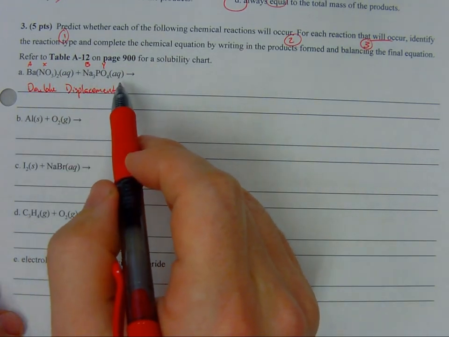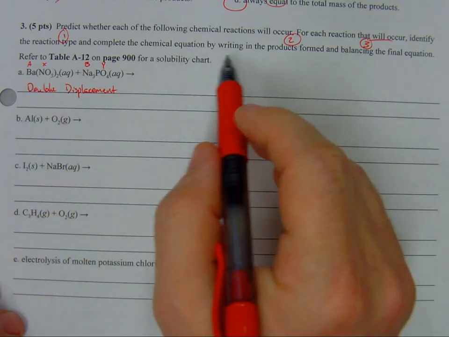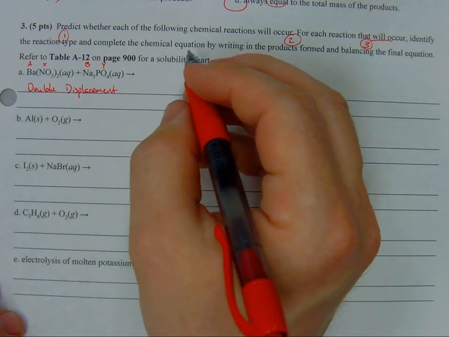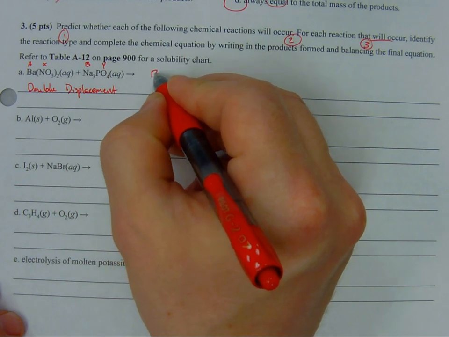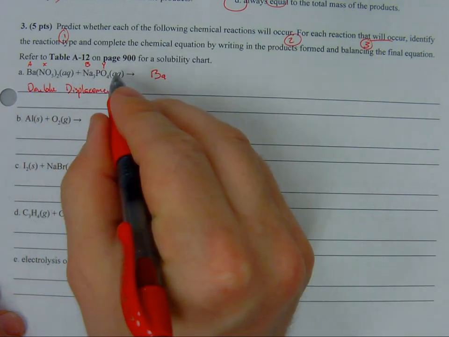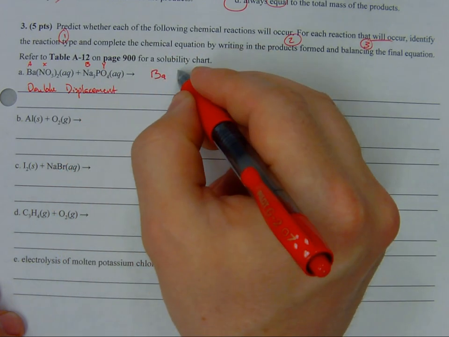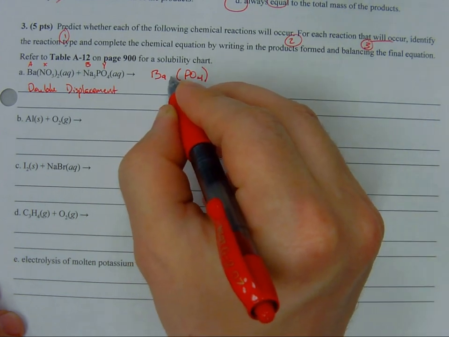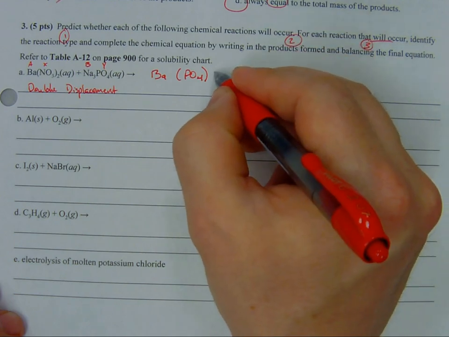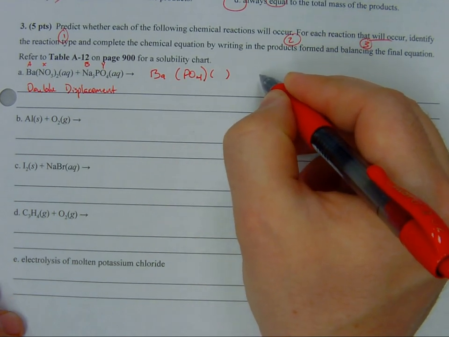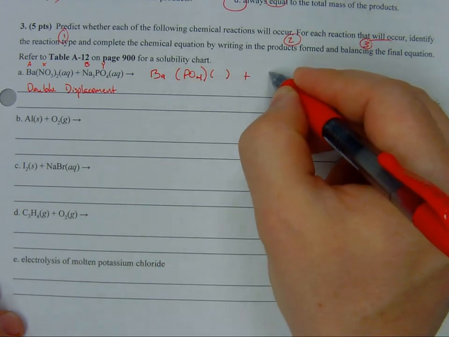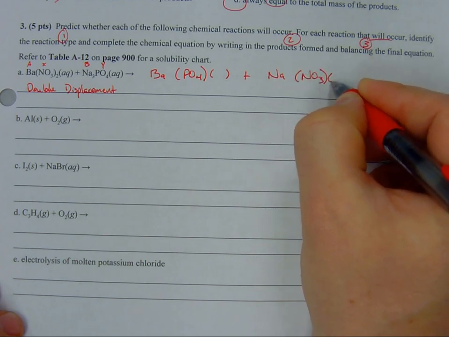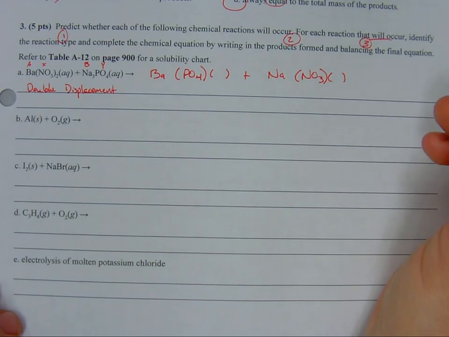And let's see here. So if we were to complete the chemical equation by writing the products formed, this would end up being barium phosphate, right? Sorry, I got confused. I'm giving myself some extra room here because I don't know what that subscript needs to be, and I don't know what phase it is. I'll look that up on the chart in a second. And what's left? Sodium nitrate. Again, I don't know what phase that's going to be, so I'm just going to leave some space for that.